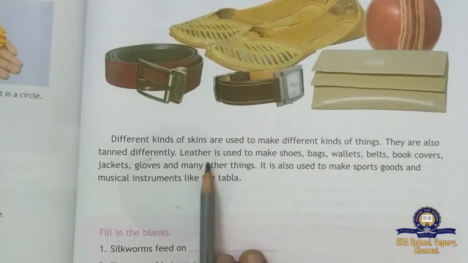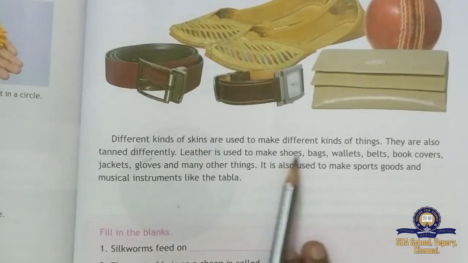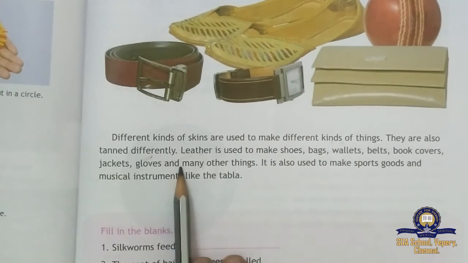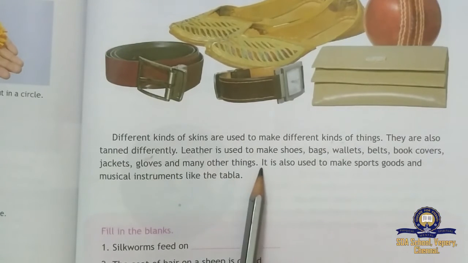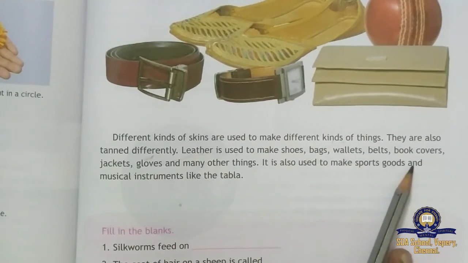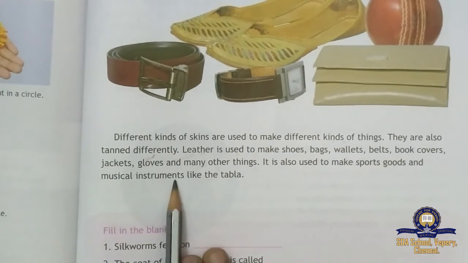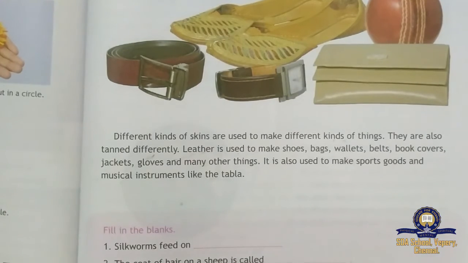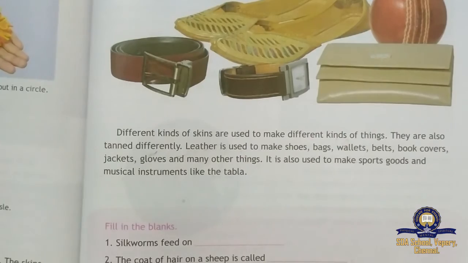What are the uses of leather? Leather is used to make shoes, bags, wallets, belts, gloves, jackets, and many other things. It is also used to make sports goods and musical instruments like the tabla. These are the uses of leather. This is a very easy and simple lesson. You can learn it very easily. I hope you understand the lesson.